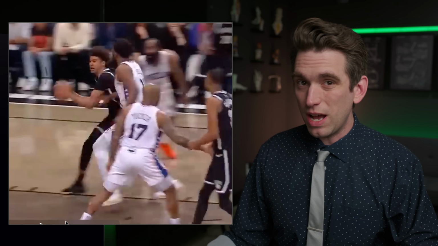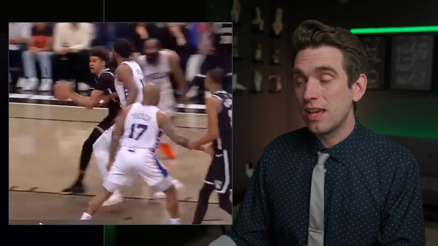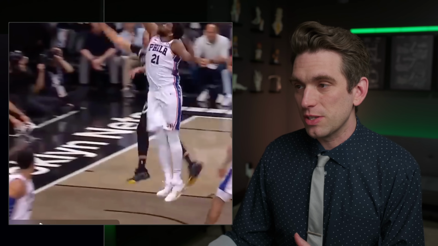My pessimism for Kawhi explains why I'm more optimistic, though, on a different player, Joel Embiid, who we found out recently some more details. It seems to be an injury to his LCL, a sprain of the lateral collateral ligament that happened here on this play.